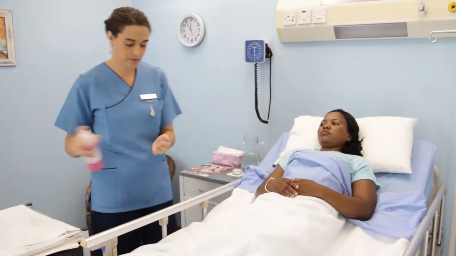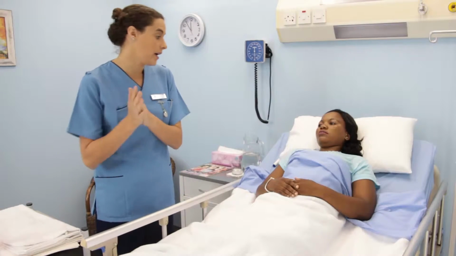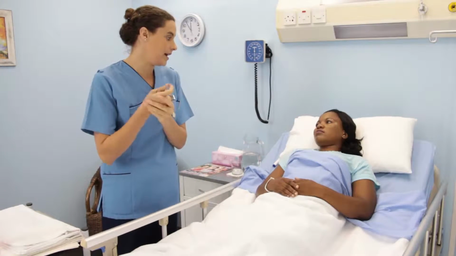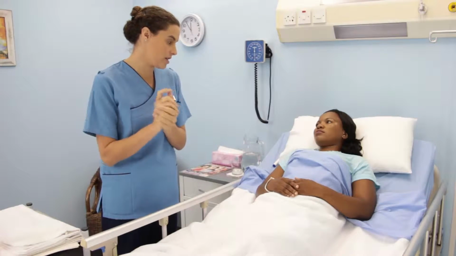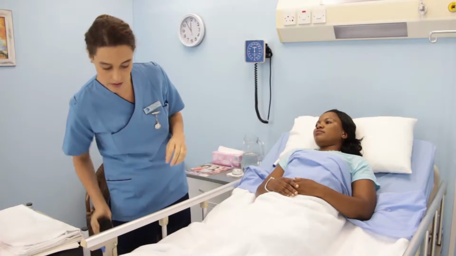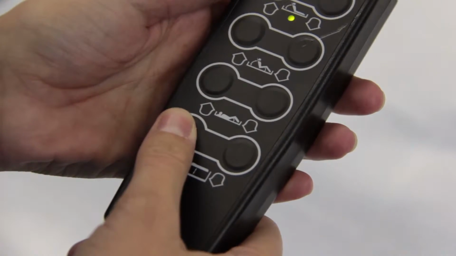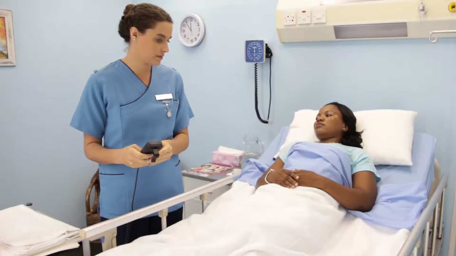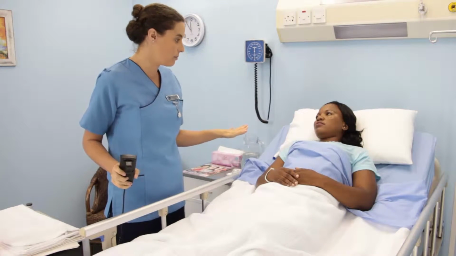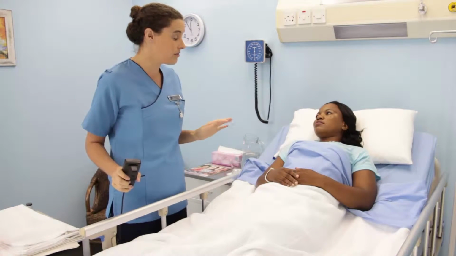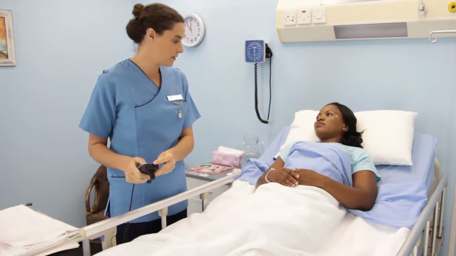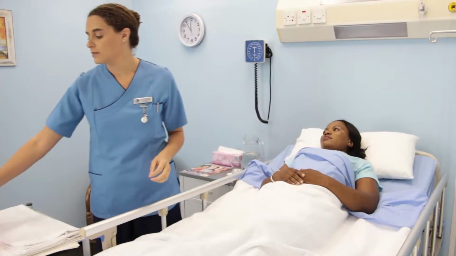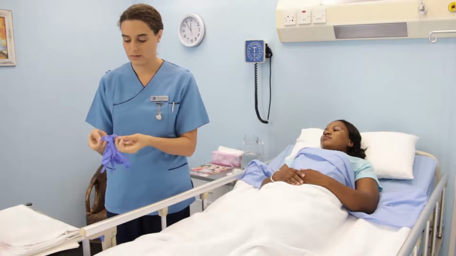Implementation. Perform social hand hygiene. Adjust the level of the bed to an appropriate and comfortable working height. Adjust the head of the bed to a flat position or as low as the patient is able to tolerate. Put on clean gloves if expected to touch bodily fluids.